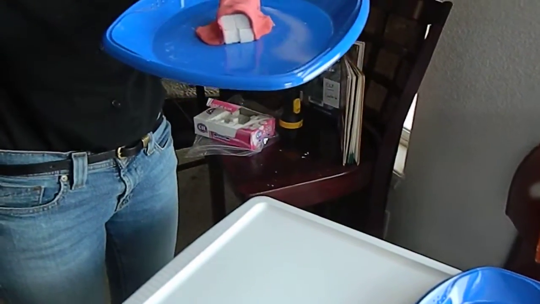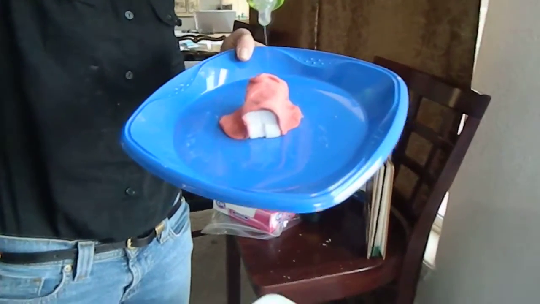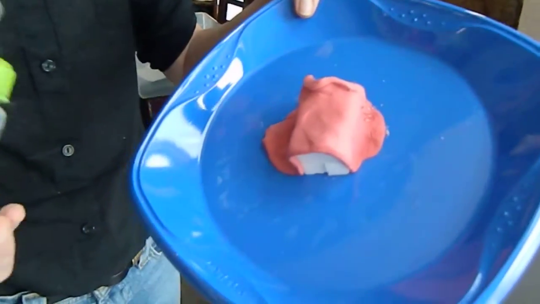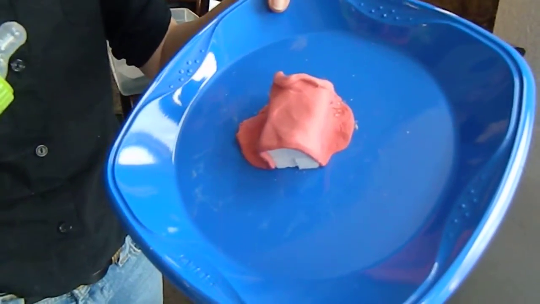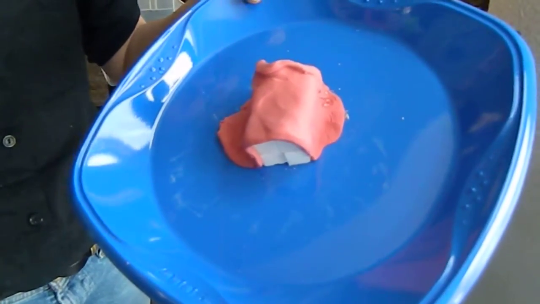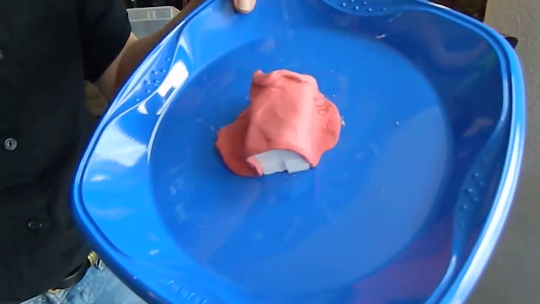Now, I will spray water down. You can see a pretty good stream. And we're just going to let it go, and maybe you're going to count to 10. We're going to let it sit and hope it comes through to the other side. 1, 2, 3, 4, 5, 6, 7, 8, 9, 10. I'm going to spray it again.